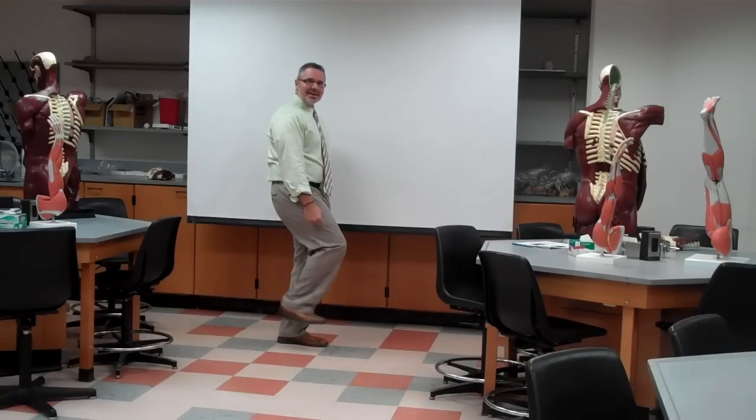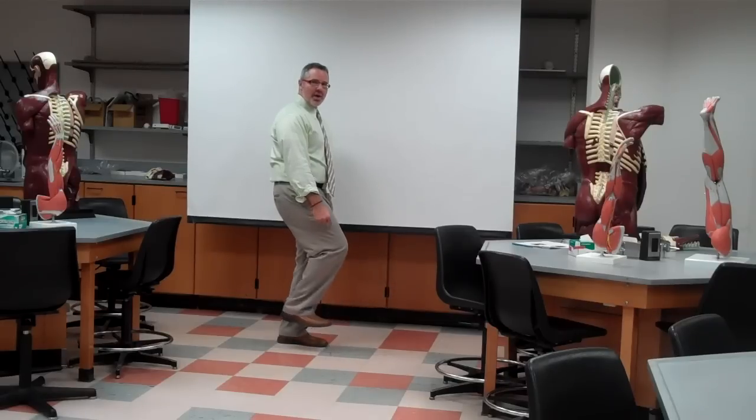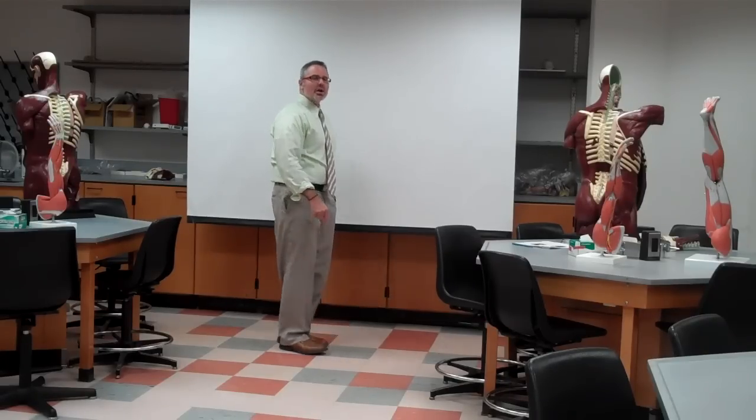Your primary knee extensors, or primary leg extensors, are going to be your quadriceps. Quad means four. There are four muscles, three vastus sisters: the vastus medialis, vastus lateralis, and vastus intermedius. That's three. And the fourth muscle is the rectus femoris. Of those four muscles, the rectus femoris is the only one that crosses the hip joint. All the others cross the knee joint.